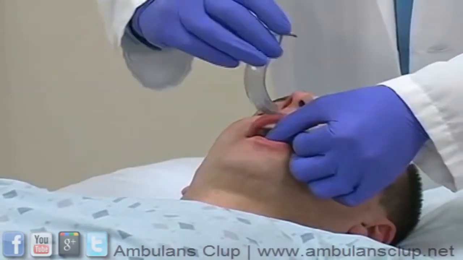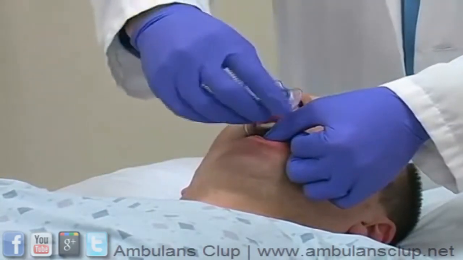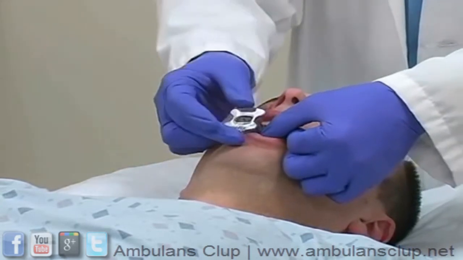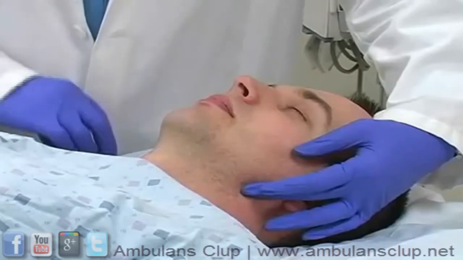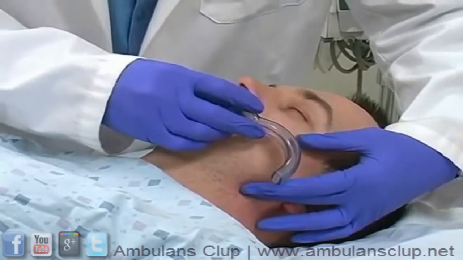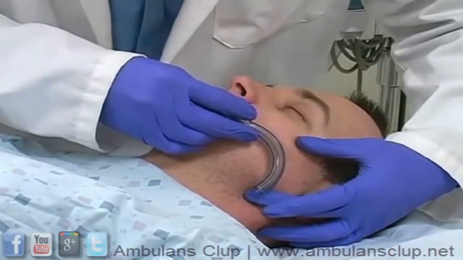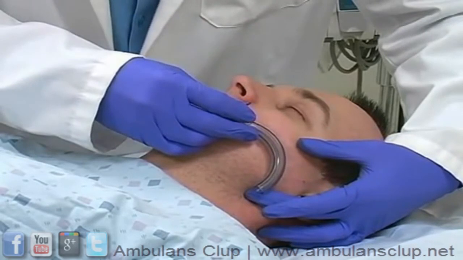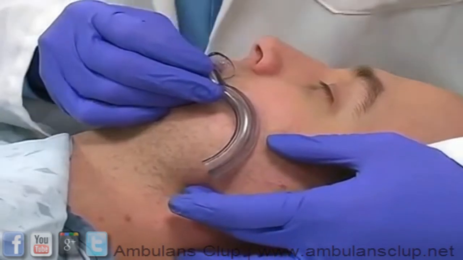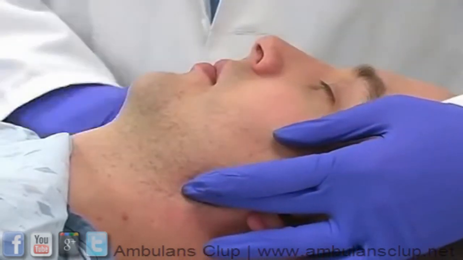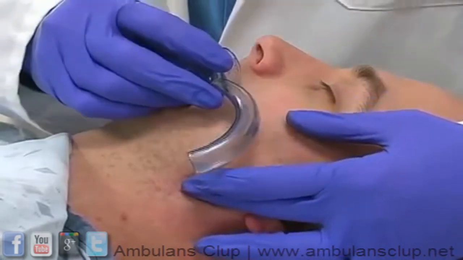Oropharyngeal airways are used to maintain airway patency and generally should be used whenever bag mask ventilation is required. First, determine the appropriate size oropharyngeal airway for the patient. When held against the side of the face, a correctly sized airway will extend from the lips to the angle of the mandible. This airway is too small, since it does not fully reach the mandible and should be replaced with a larger device, as shown here.